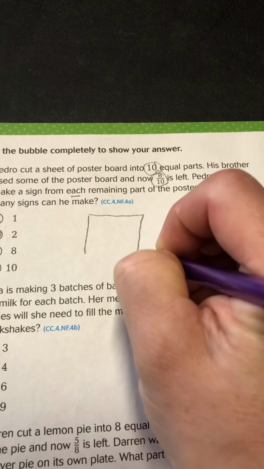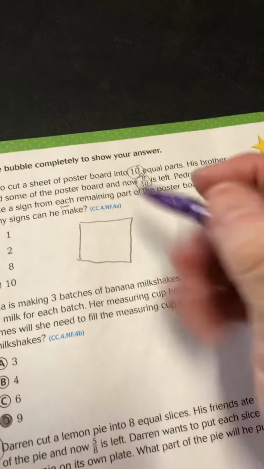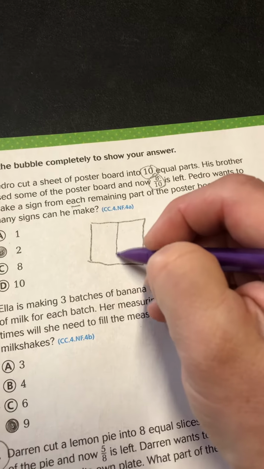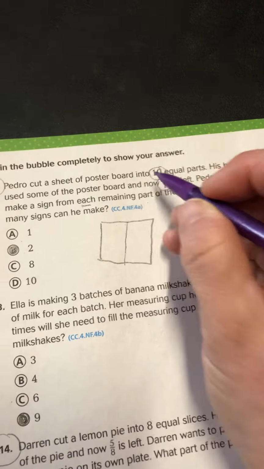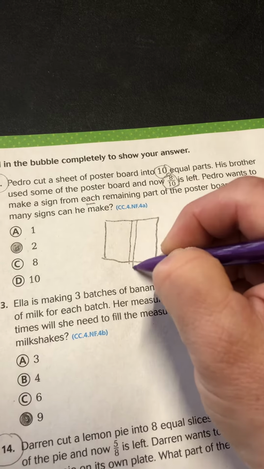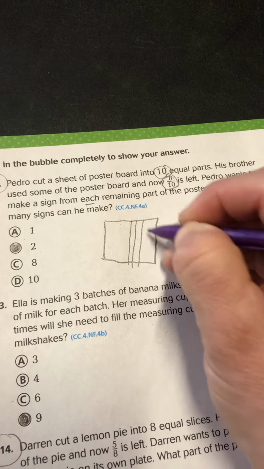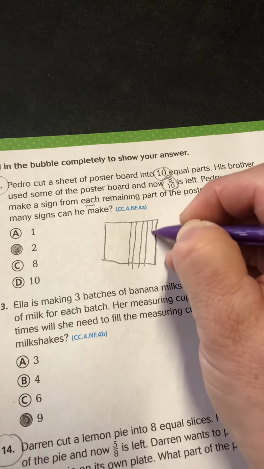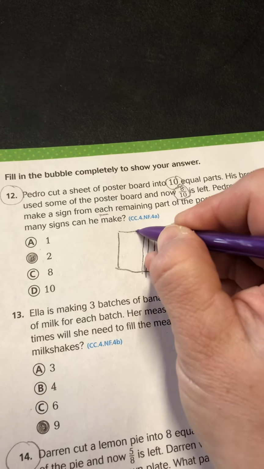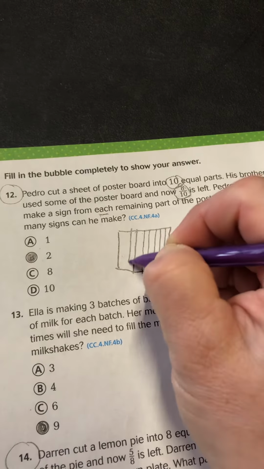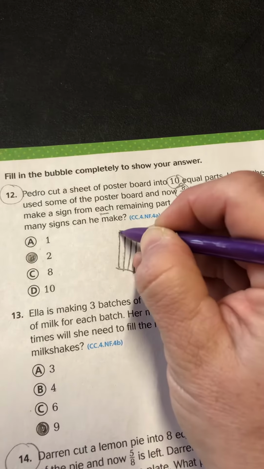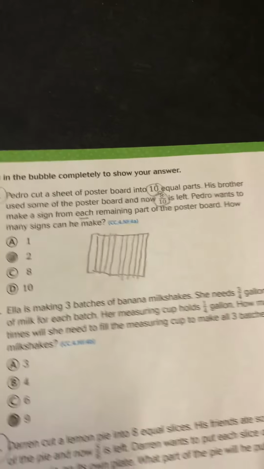So one of the easy ways for me to do it is to make our poster board. The poster boards are pretty big, so there's 10 equal parts. So that's a lot of drawing. 1, 2, 3, 4, 5. 1, 2, 3, 4, 5. So we have 10 equal parts on a poster board.